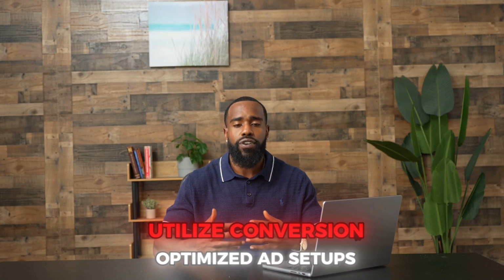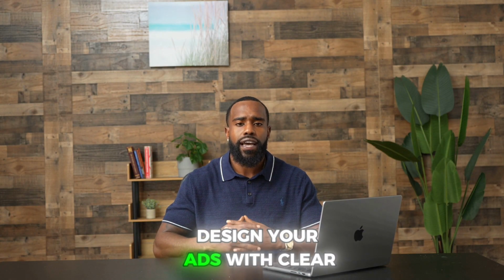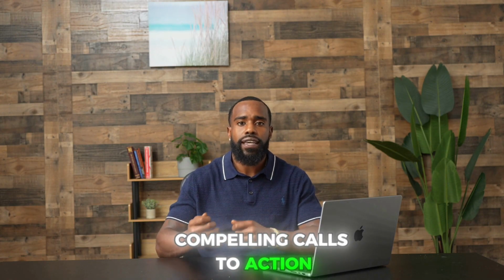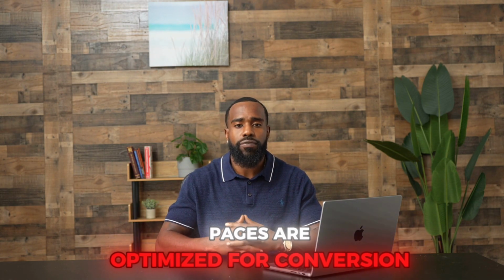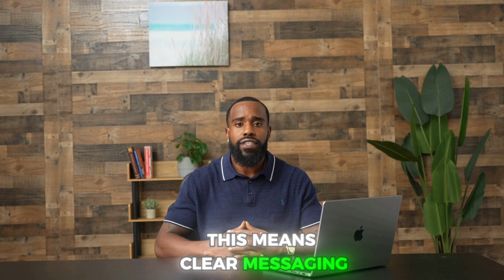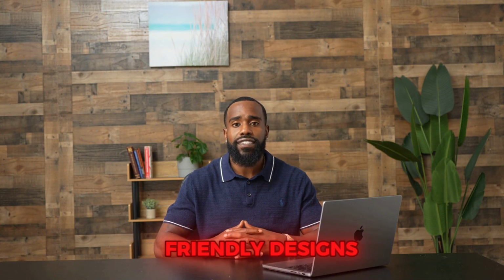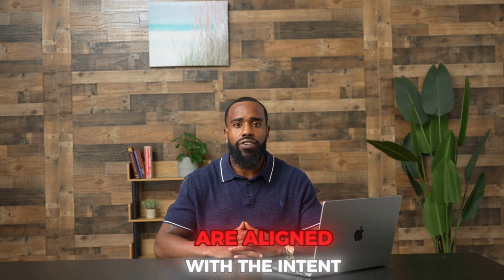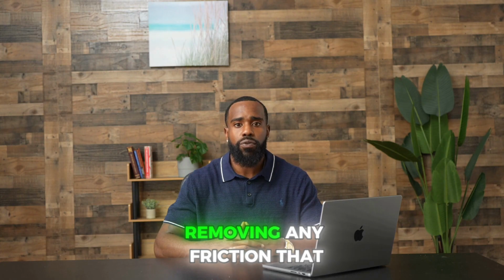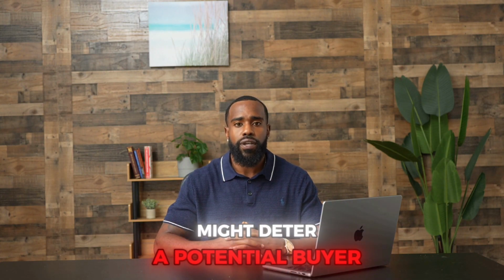Always utilize conversion-optimized ad setups. Design your ads with clear, compelling calls to action, and ensure the landing pages are optimized for conversion. This means clear messaging, fast loading times, and mobile-friendly designs. Ensure that all elements are aligned with the intent to purchase, removing any friction that might deter a potential buyer.